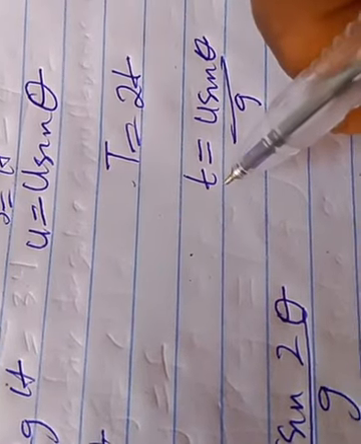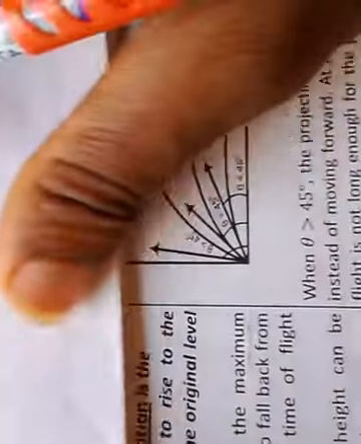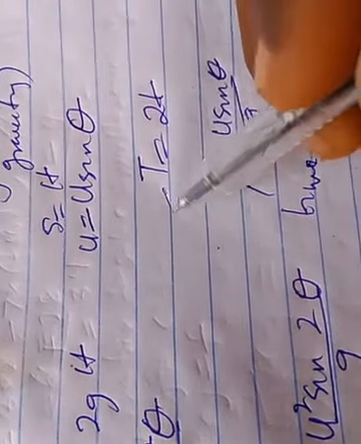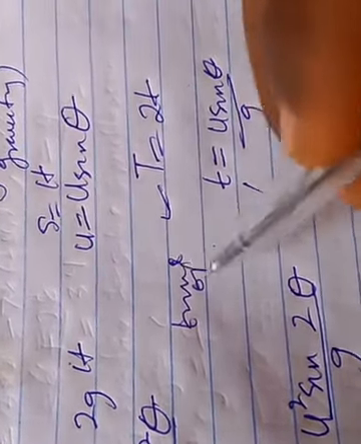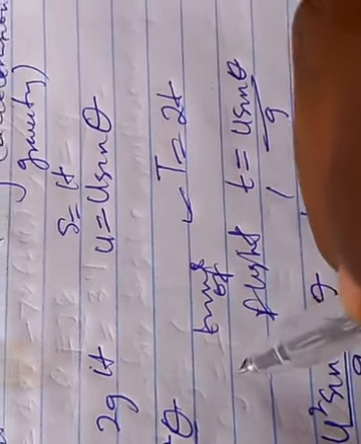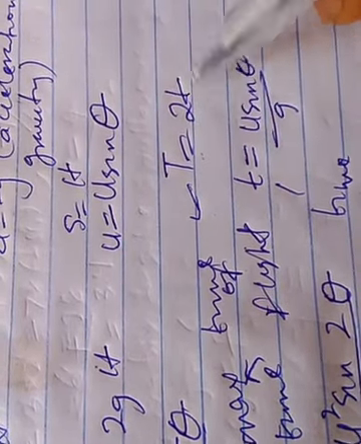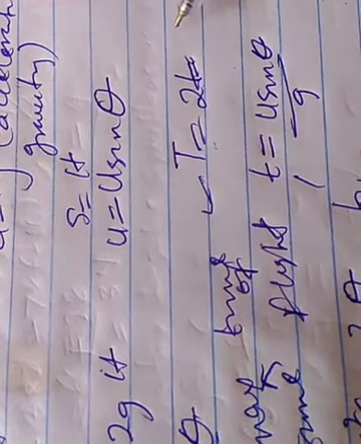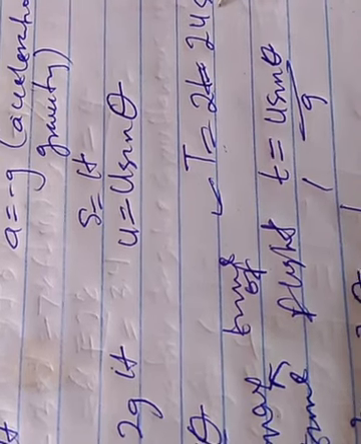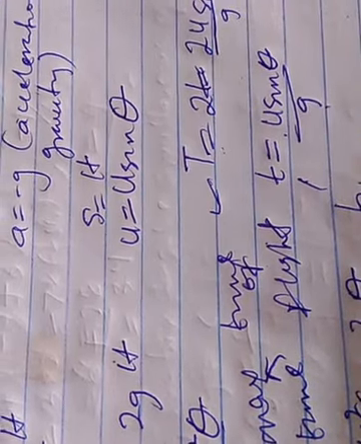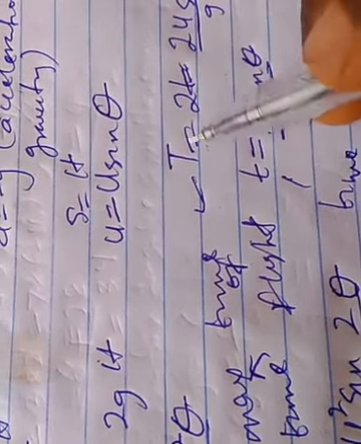So this small t is known as time, while this one is known as time of flight, which is almost like taking the maximum time. So the time of flight is equal to 2t, which is equal to 2u sine theta over g. Small t is equal to u sine theta over g. You understand?